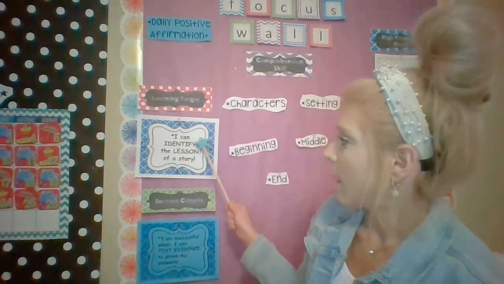So, our goal today for our mini lesson, we're going to be talking about this a couple days this week and then a couple other things. But today, we're really focusing on identifying. Remember, that's a fancy word. Identify means look and find. Identifying the lesson of a story. That's our learning target. That means our main goal.